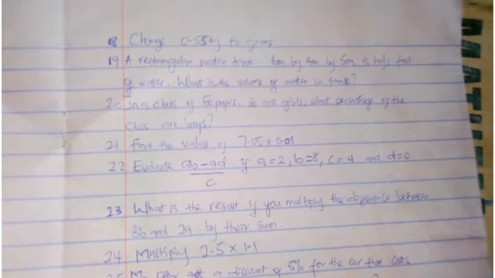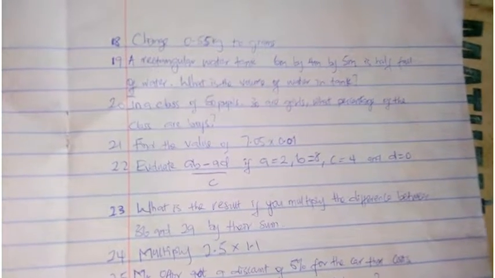Okay, a rectangular water tank 6 meters by 4 meters by 5 meters is half full of water. What is the volume of the water in the tank?